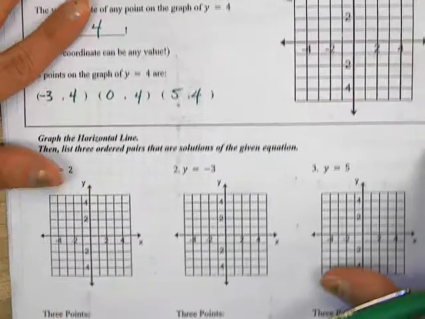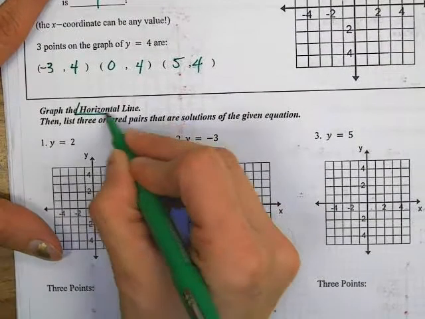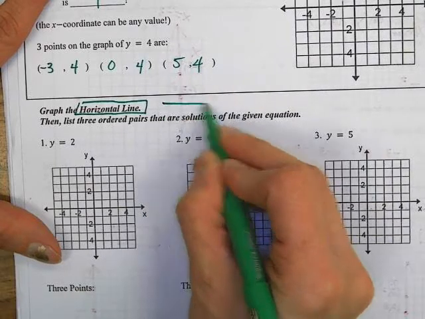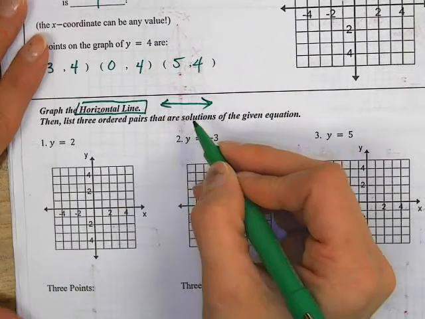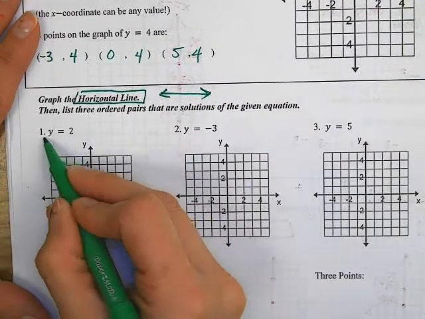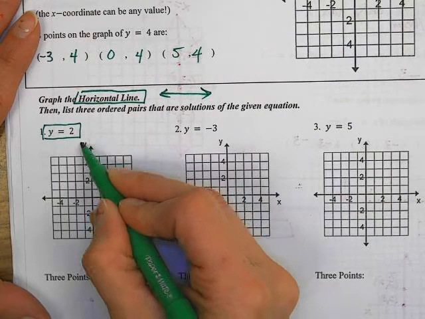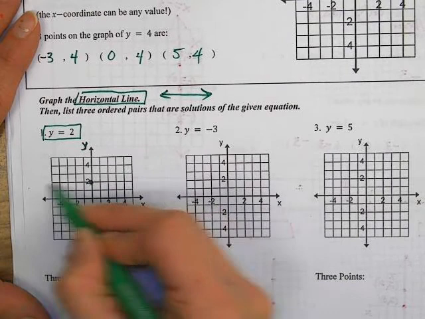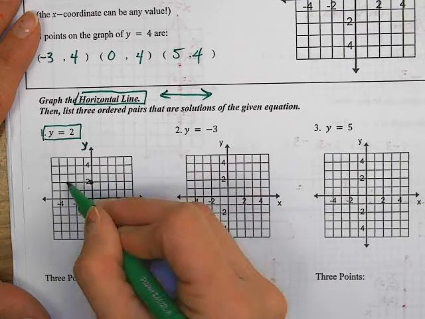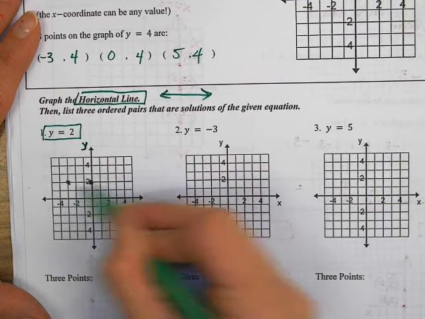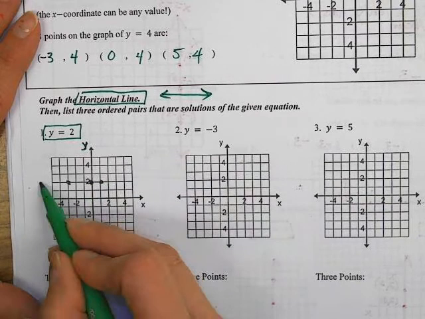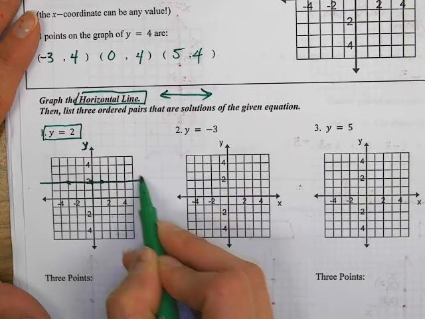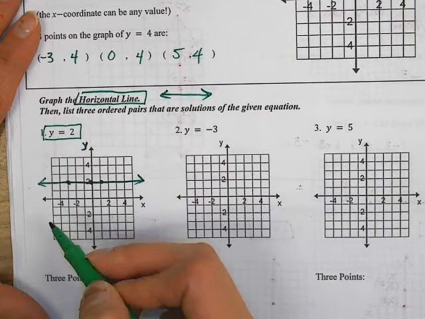Okay, let's practice this a little bit. Graph the horizontal line. Horizontal lines look like this. Okay, so the first equation, y equals 2. So we're going to go to the y-axis, we're going to go to positive 2, and we're going to graph a horizontal line. So all the points are going to go like this, horizontally. Here is the line, straight with arrows.